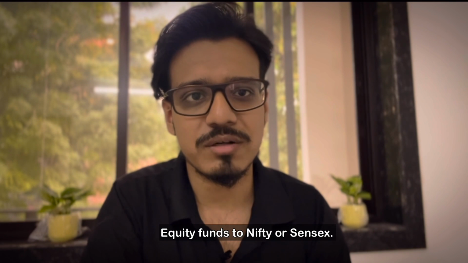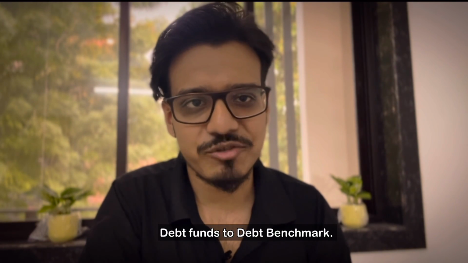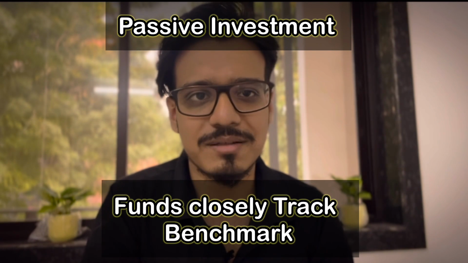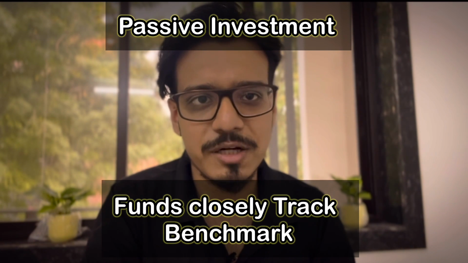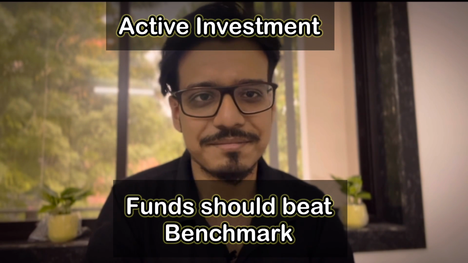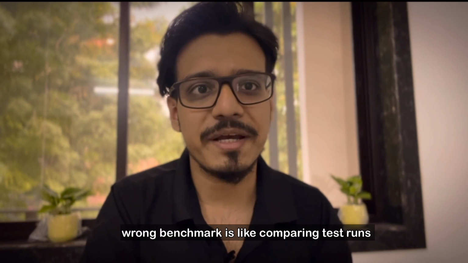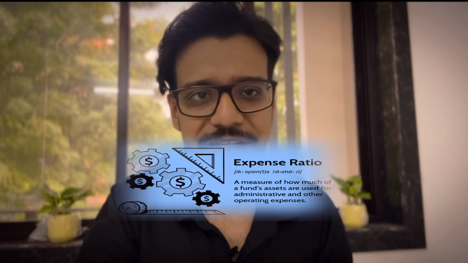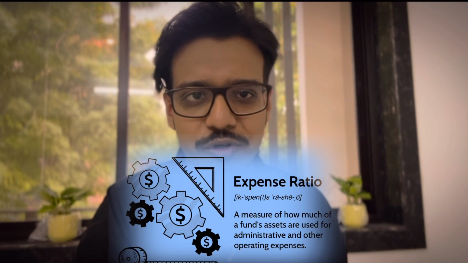Equity funds to Nifty or Sensex. Debt funds to debt benchmark. If you are a passive investor, funds closely track the benchmark and it should give returns which are similar to the benchmark. For an active investor, you can prefer funds that beat the benchmark. It means it can generate positive alpha. Picking the wrong benchmark is like comparing test runs to T20 runs. It's all worthless.